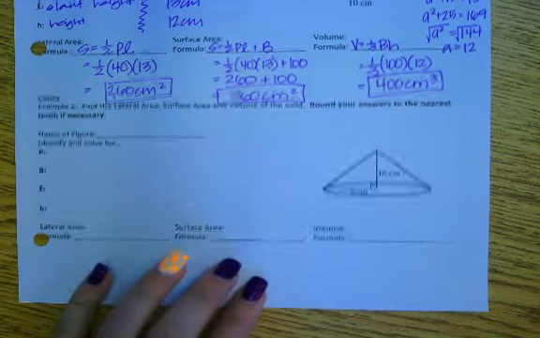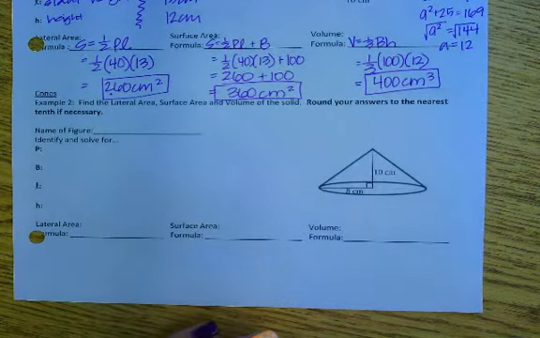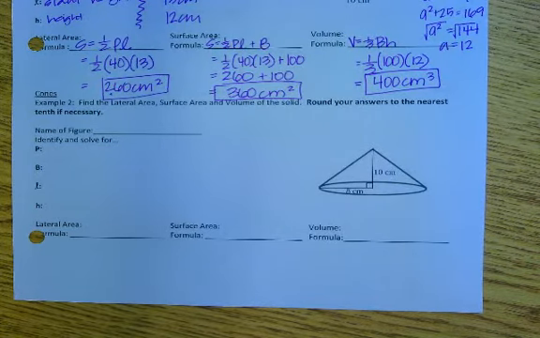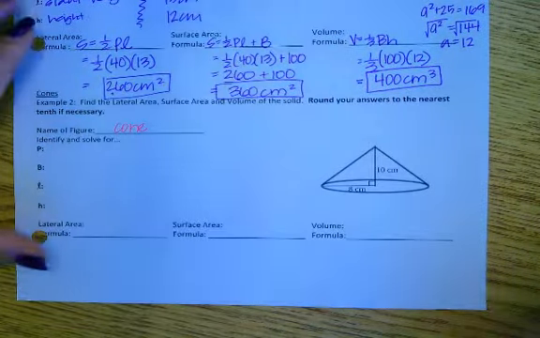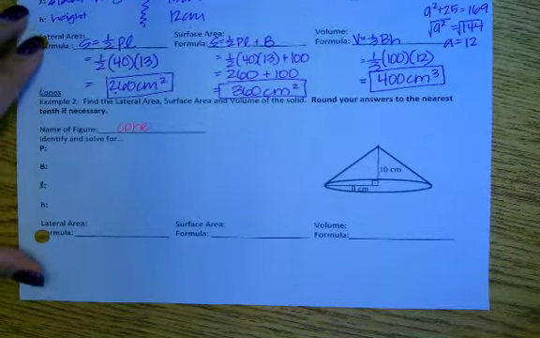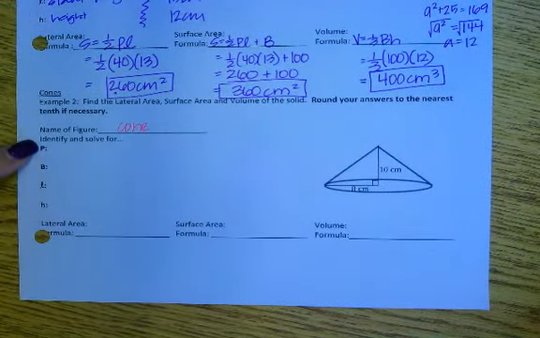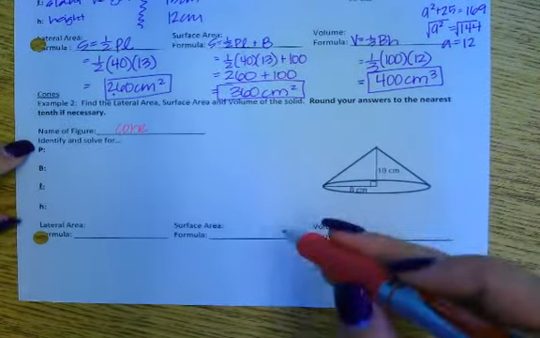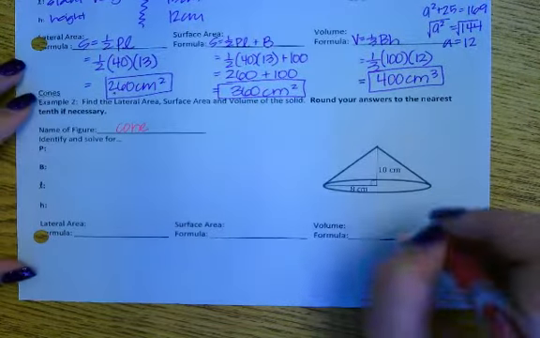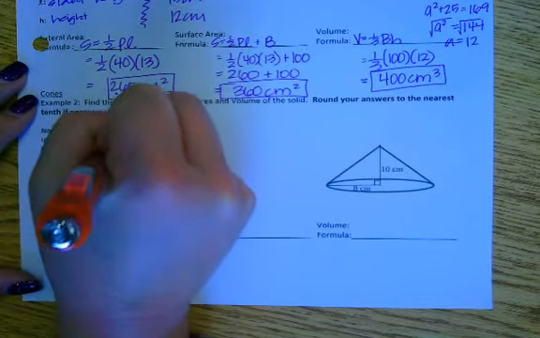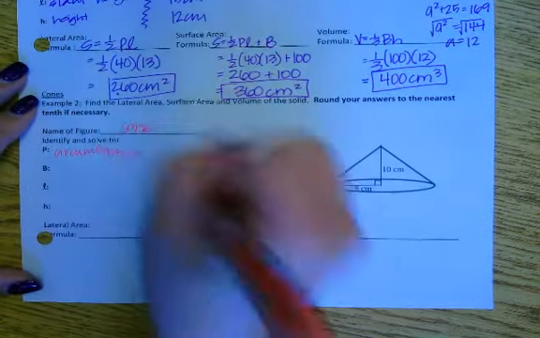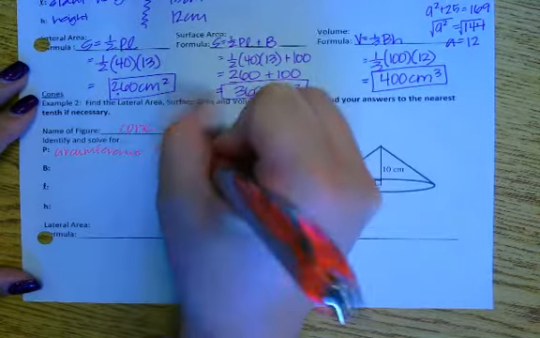Okay. Find the lateral area, surface area, and volume of the solid. Round your answer to the nearest tenth if necessary. Okay. What do we call this figure? A cone. Alright. Identify and solve for P, B, L, and H. For the perimeter of our base, we're talking about the what? The circumference. How do we find circumference? 2 pi r.